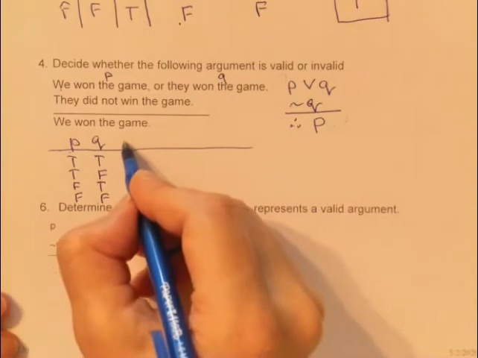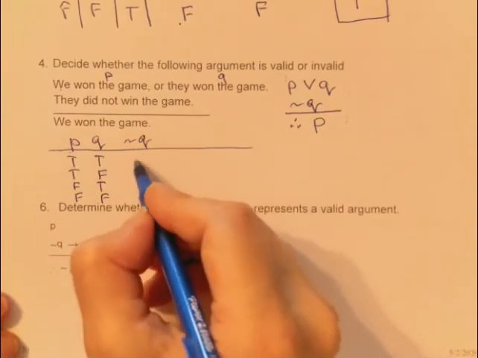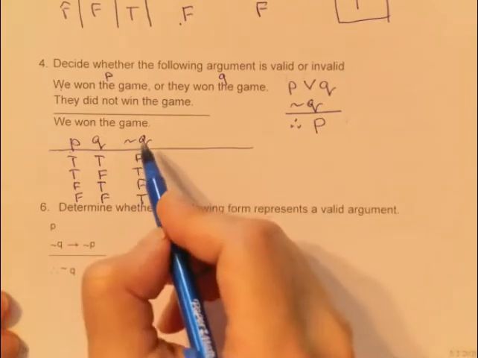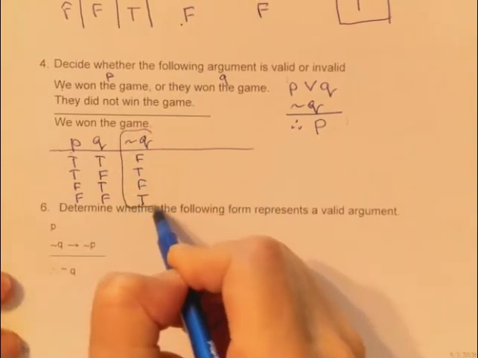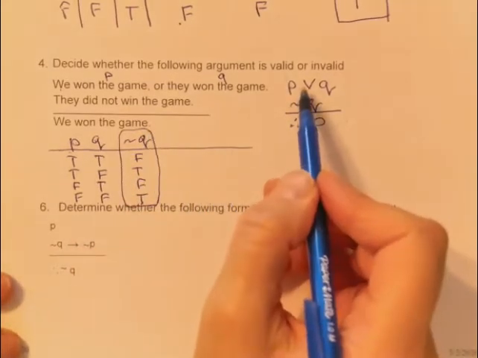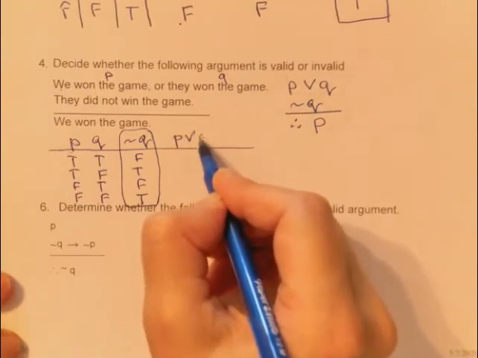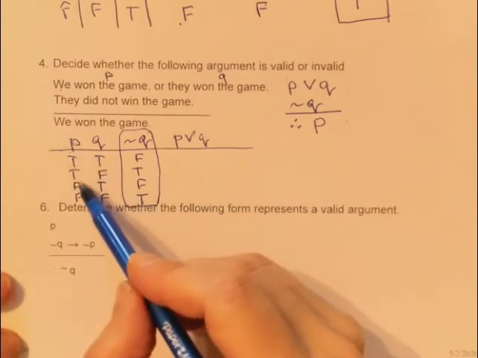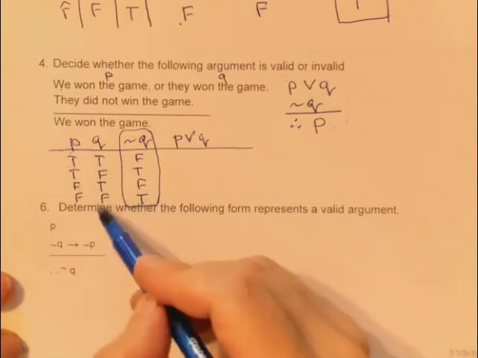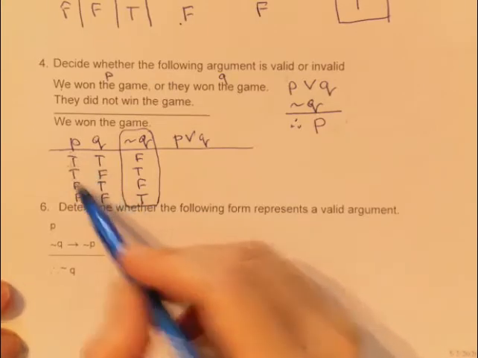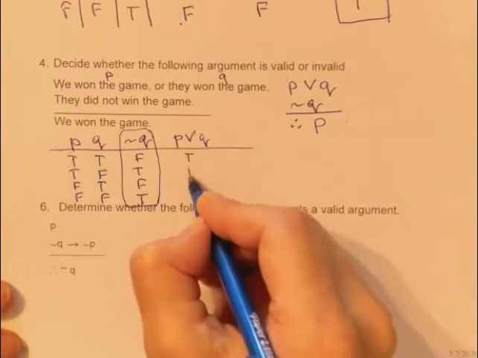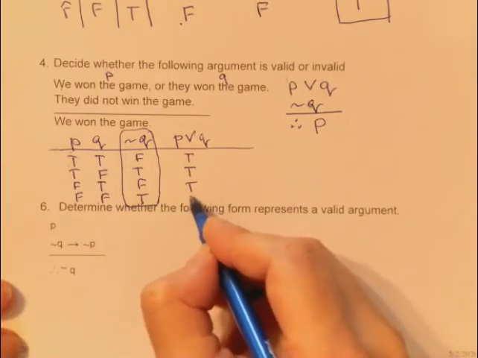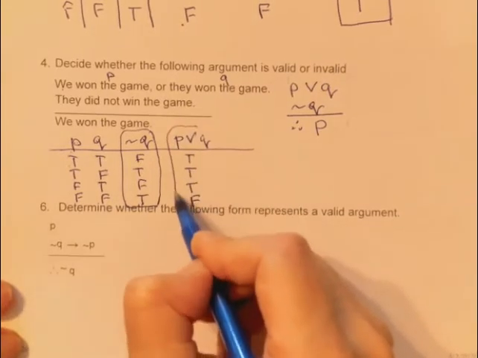Then we also need a column for not Q, the opposite of Q: F, T, F, T, and this is one of the premises. The second premise, P or Q. So or is true if one of the truth variables is true. So in the first three lines, or is true. In the last line, when both are false, or is false. This is the second premise.